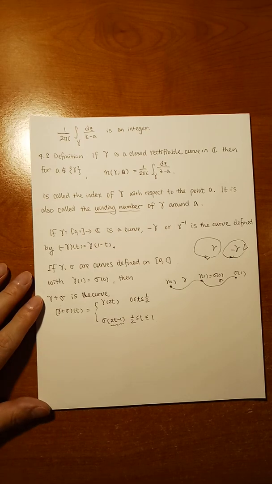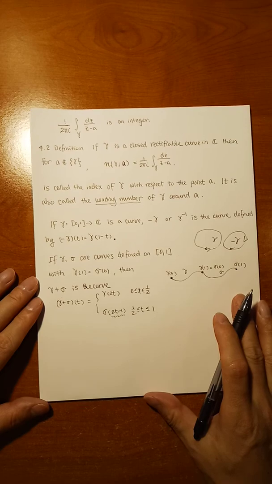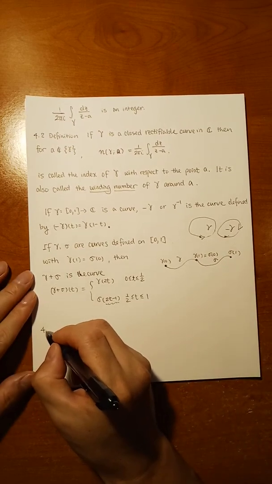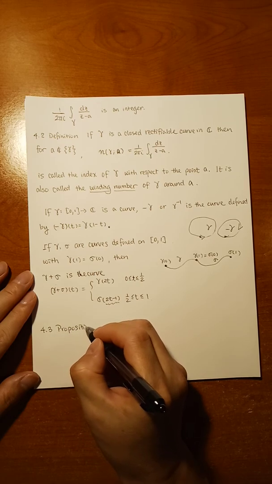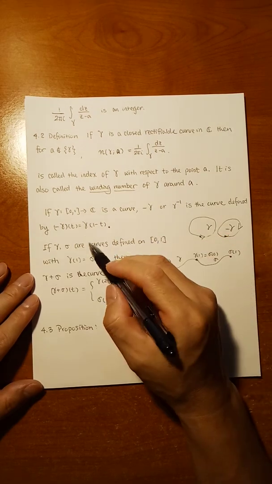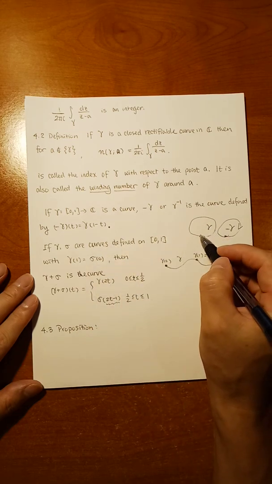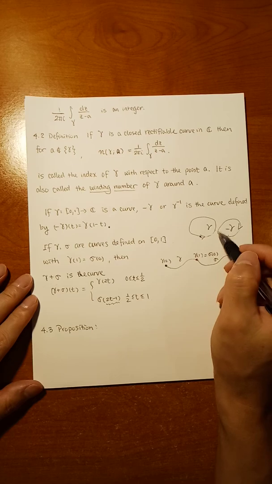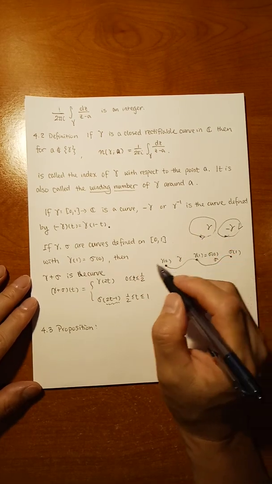Okay, so with this inverse and addition operation, we have the following simple proposition. First of all, this addition and negative element works for all curves, not necessarily closed curves. Here I use closed curve, but it's not limited to closed curves. Arbitrary curves will be okay.